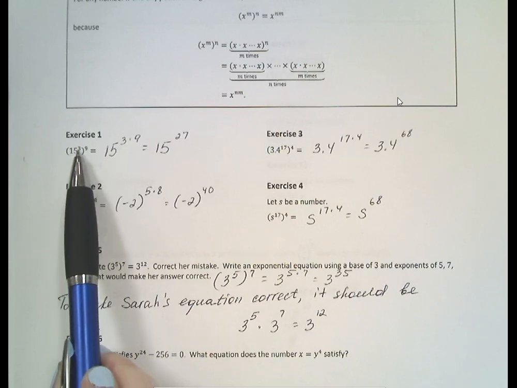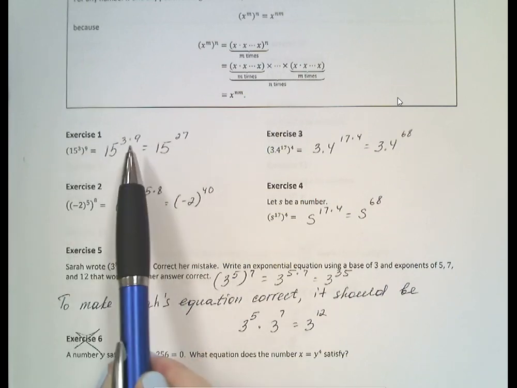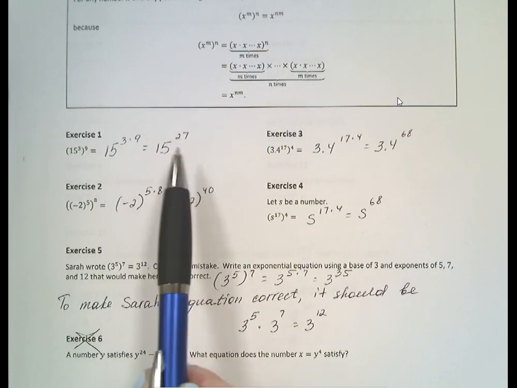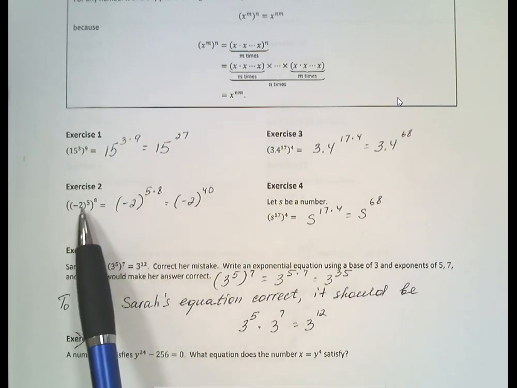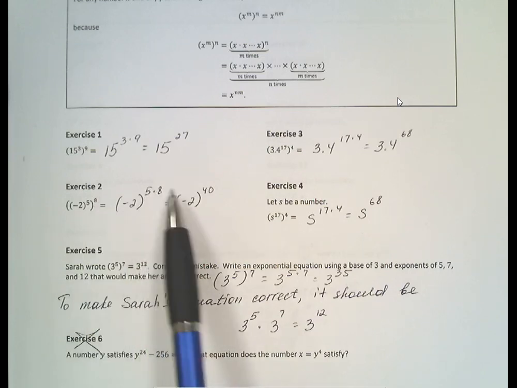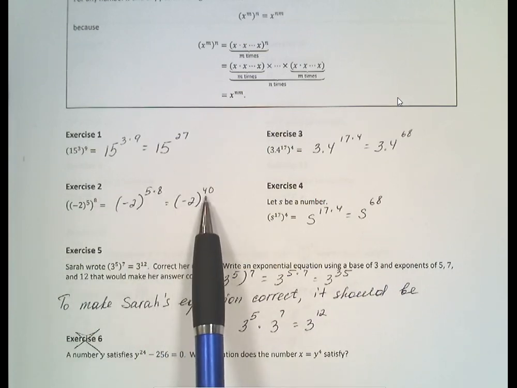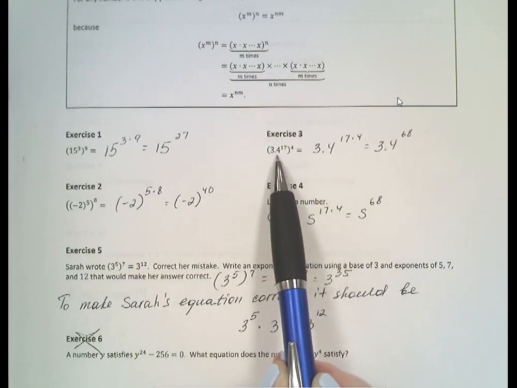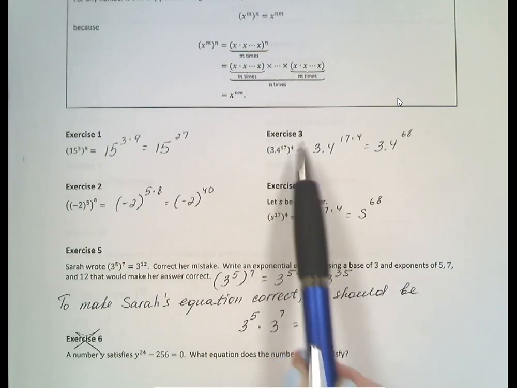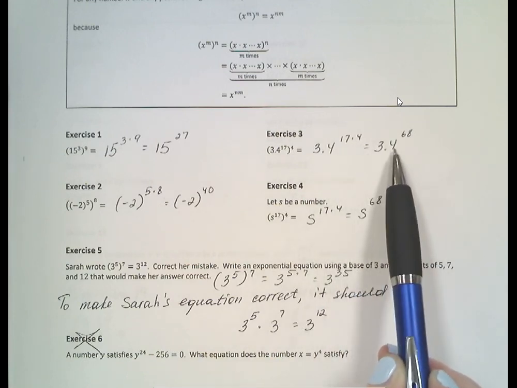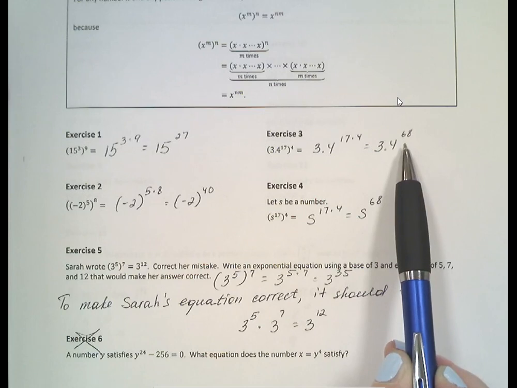we have 15 raised to the third to the ninth, so we are multiplying the exponents, and we get 15 to the 27th. Exercise 2, negative 2 to the fifth to the eighth. We are multiplying 5 and 8, and we get negative 2 to the 40th. Exercise 3, 3 and 4 tenths to the 17th to the 4th is, again, we are multiplying the exponents. The answer is 3 and 4 tenths to the 68.